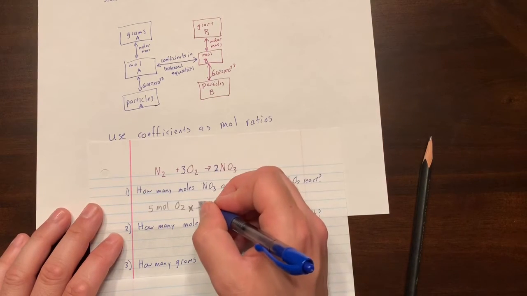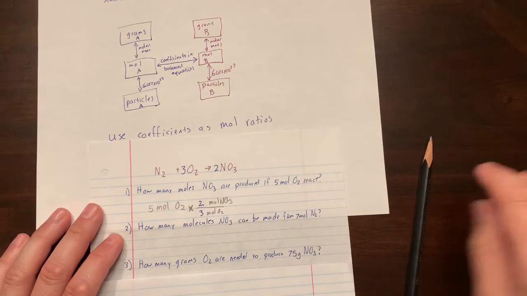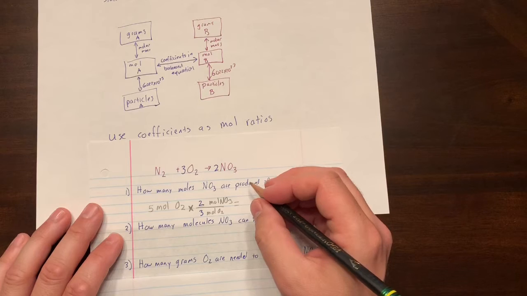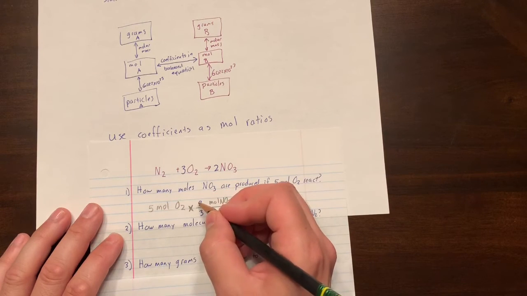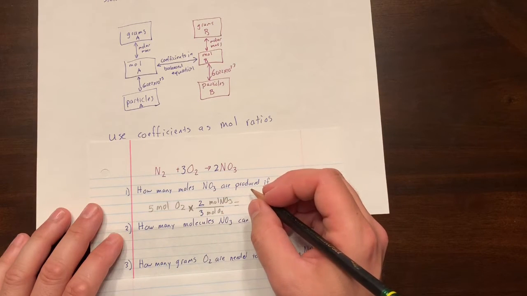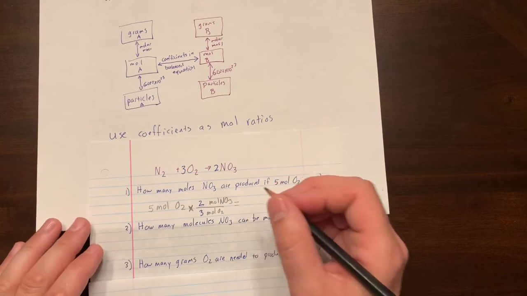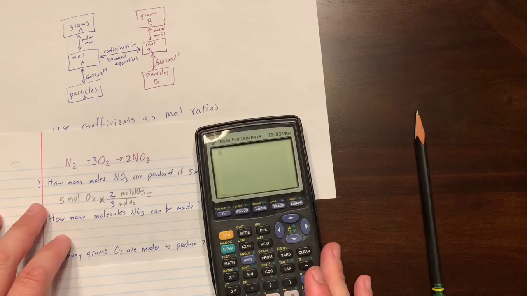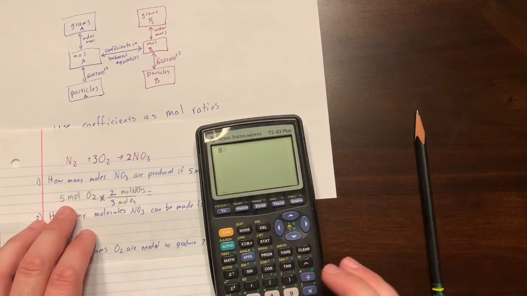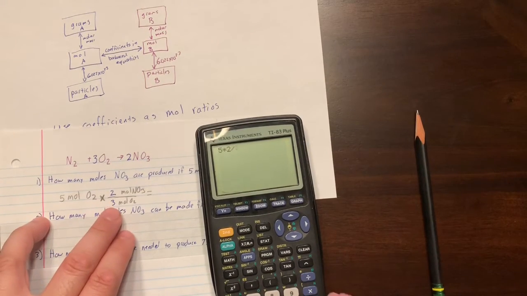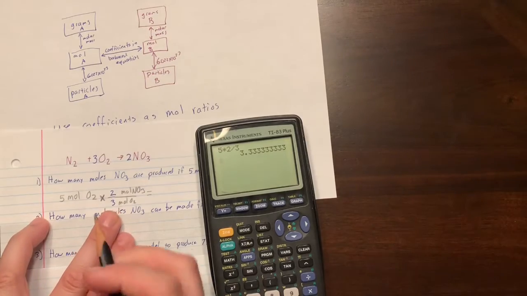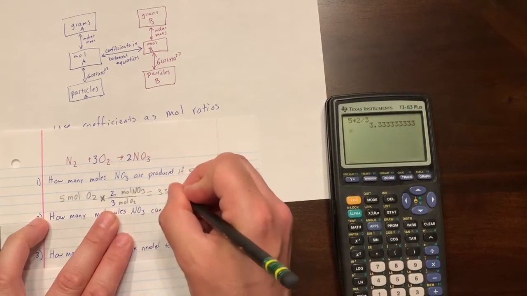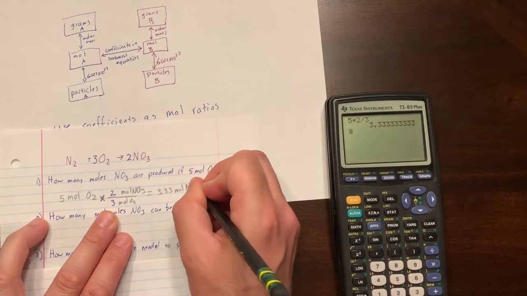NO3 has a 2 in front, so we put a 2. And then we solve this, and it's 5 times 2 divided by 3. And then we just get our calculator. And in our calculator, we do 5 times 2 divided by 3 equals 3.33 moles of NO3.